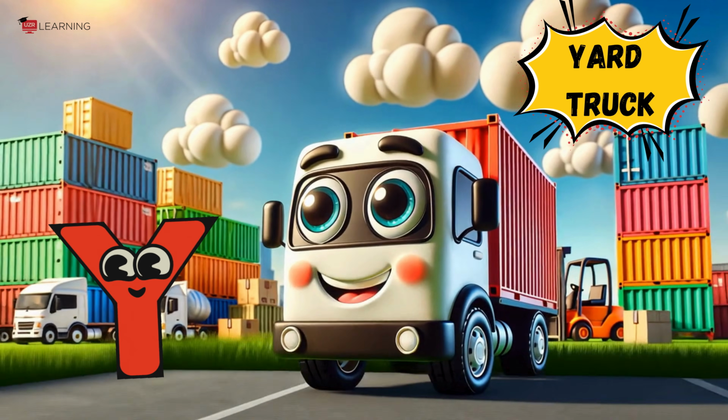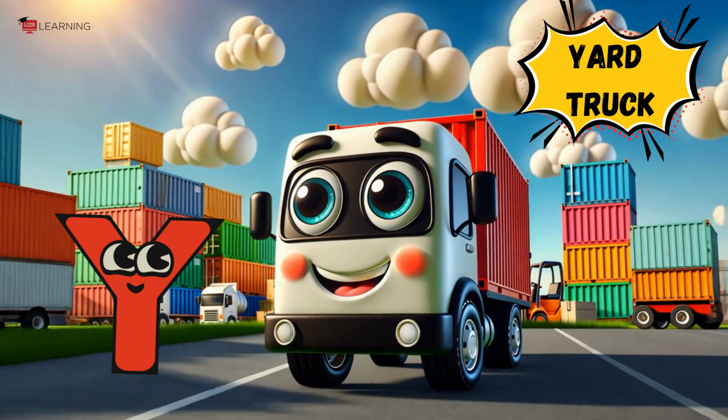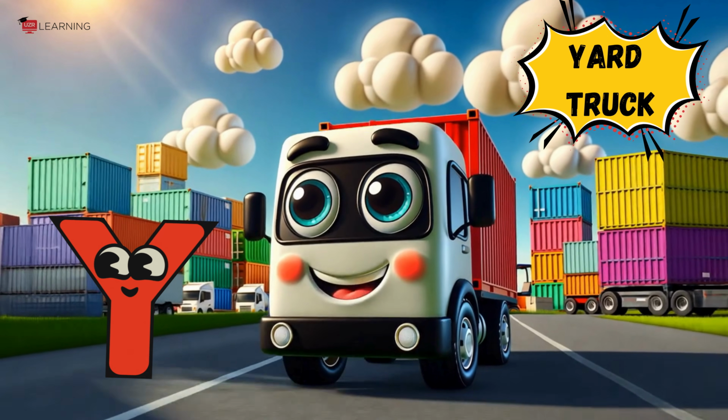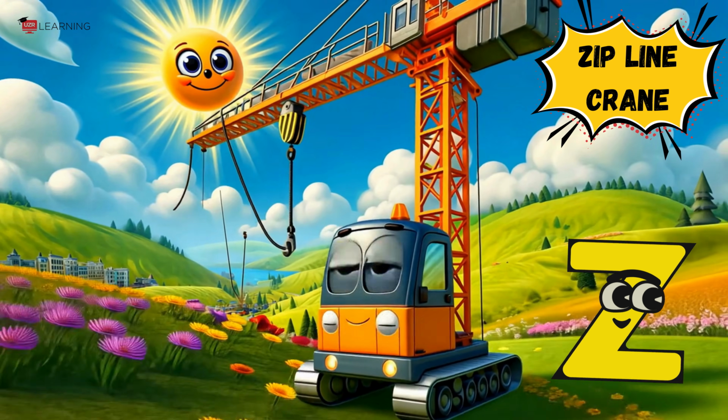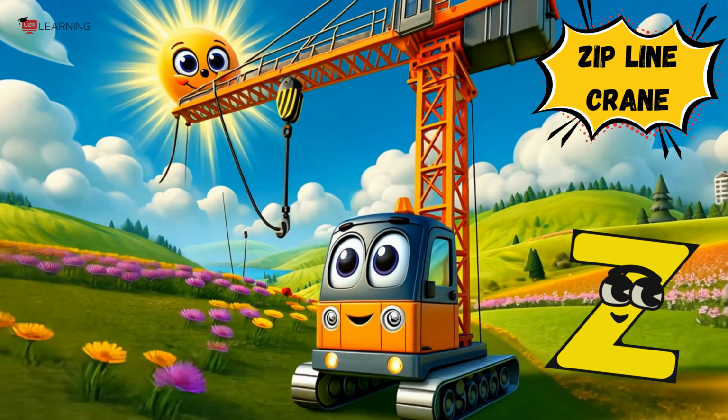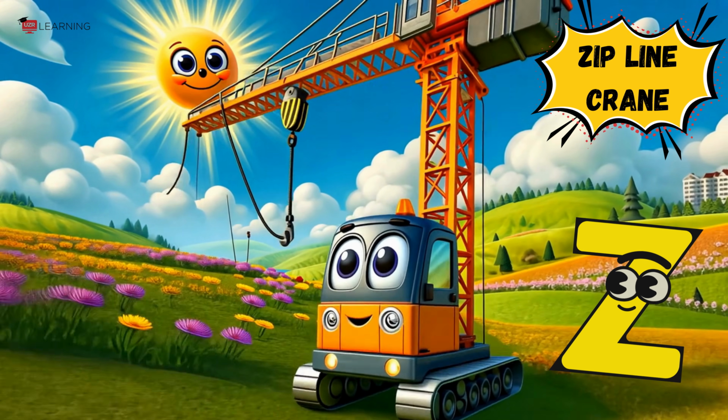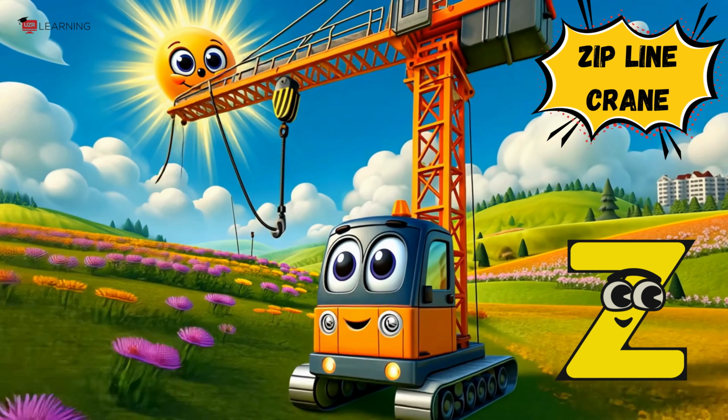Y is for yard truck, yard truck. It moves trailers around construction sites. Z is for zip line crane, zip line crane. It carries supplies across tricky areas.